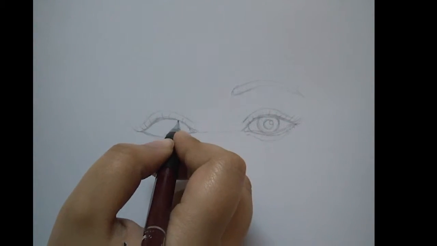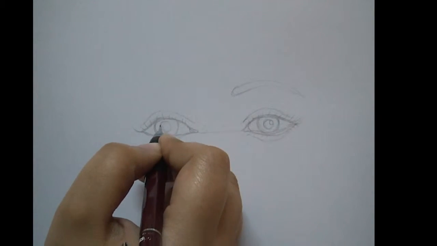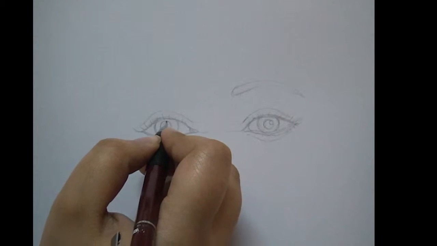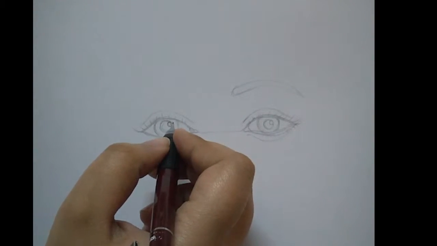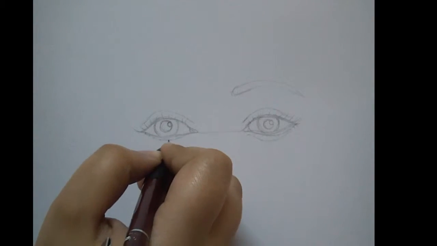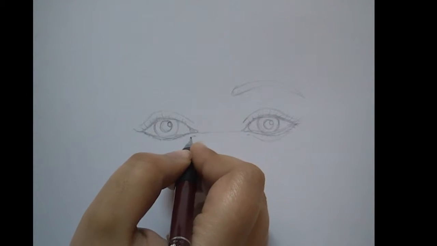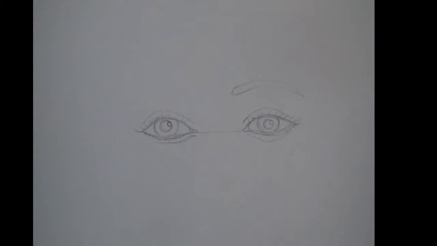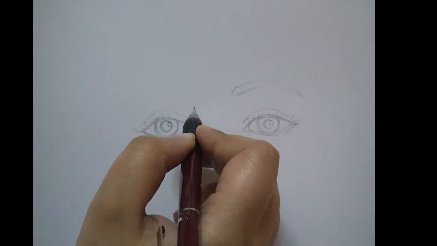Also, the direction and flow of the eyelashes is important to consider when you are drawing a portrait of a person.